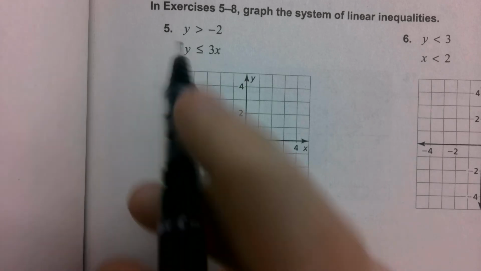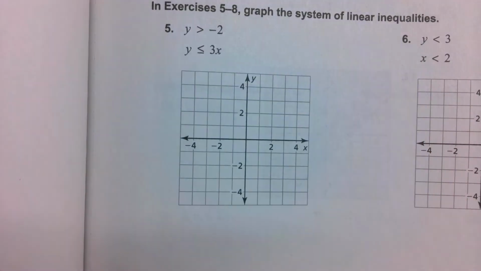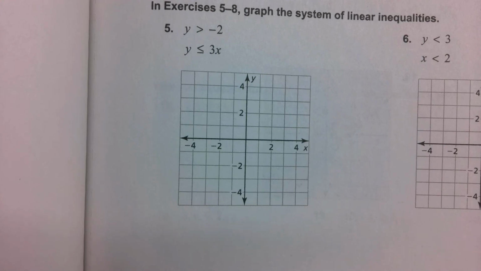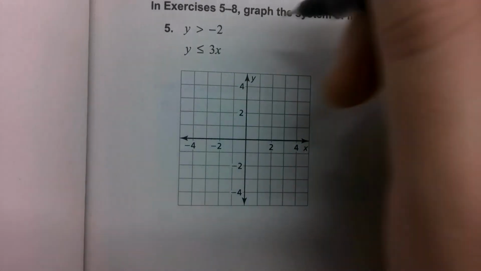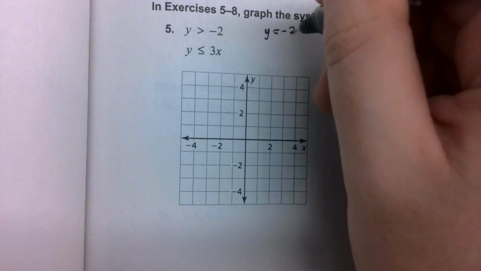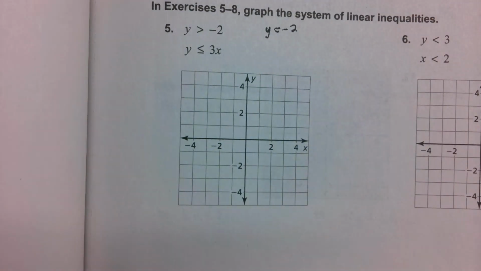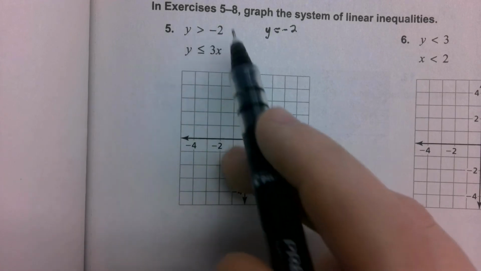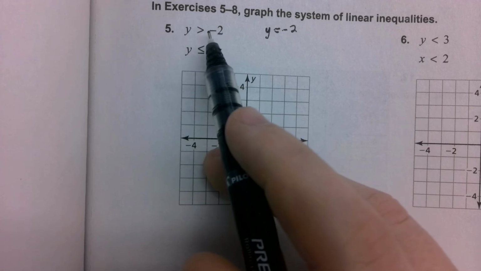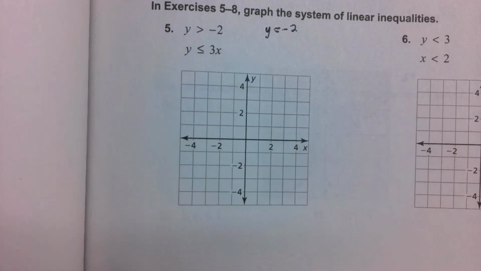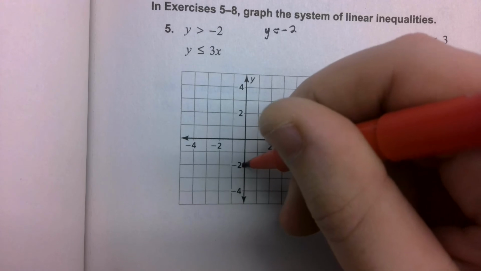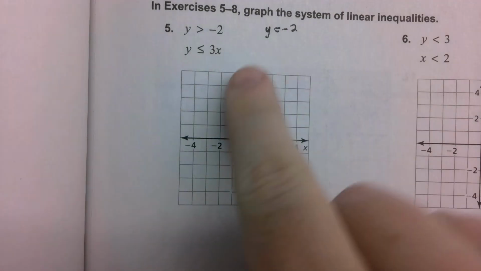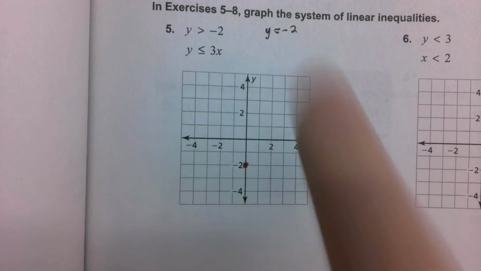Let's start off by graphing the inequality y is greater than negative 2. Our first step is to graph the boundary line and then shade in the area above or below it, depending. To graph the boundary line, we almost imagine it as if it was y equals negative 2. In other words, what's the y-intercept of this inequality? Well, it's negative 2. We don't have an x here. All we're given is our y-intercept of negative 2, because the y-intercept is a number that's by itself. It's the same as if I was to ask you to graph y equals negative 2.